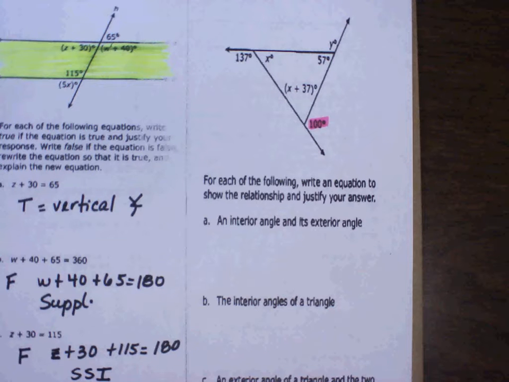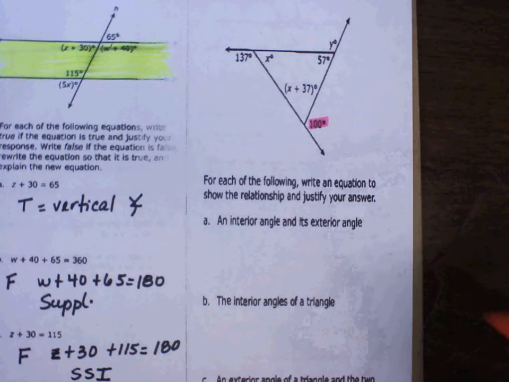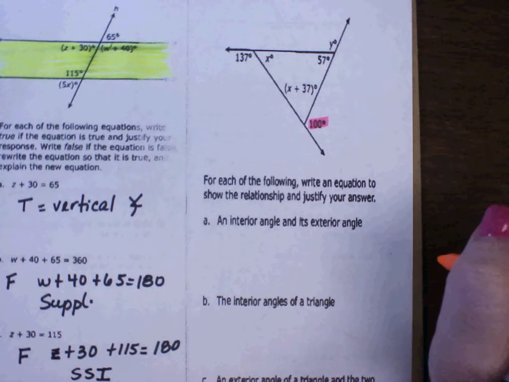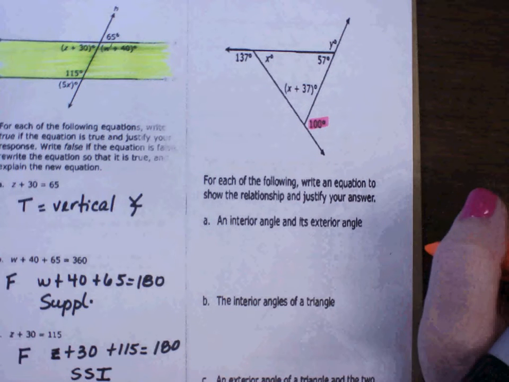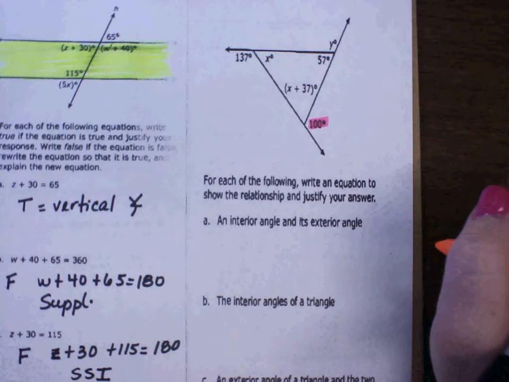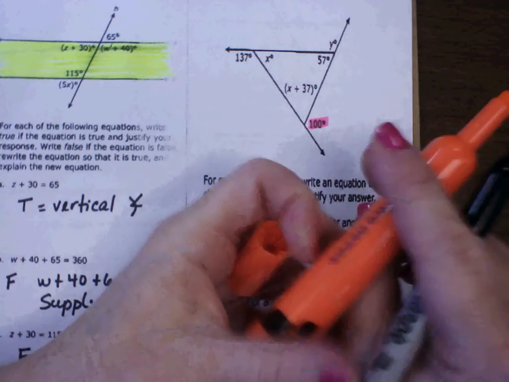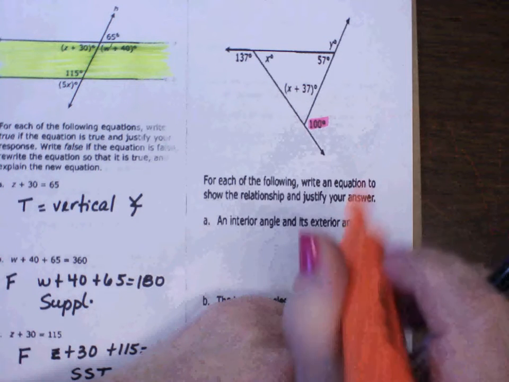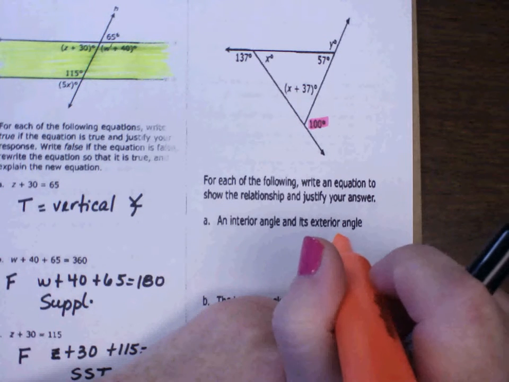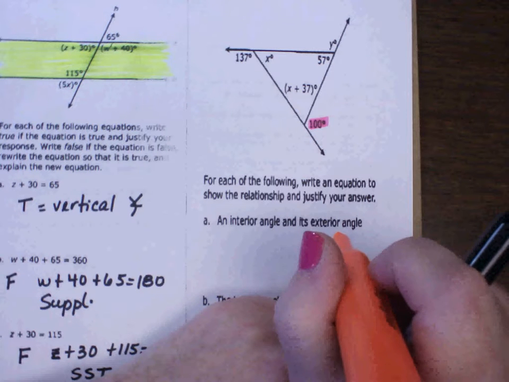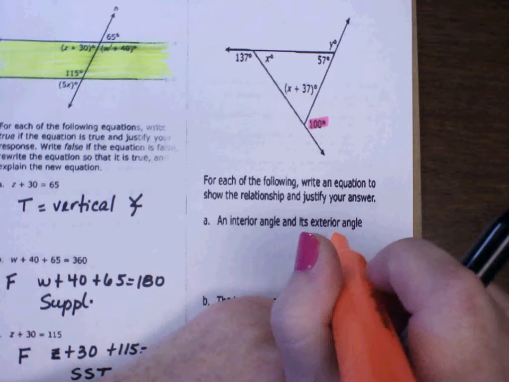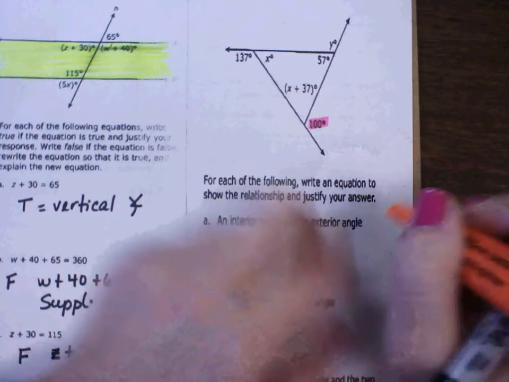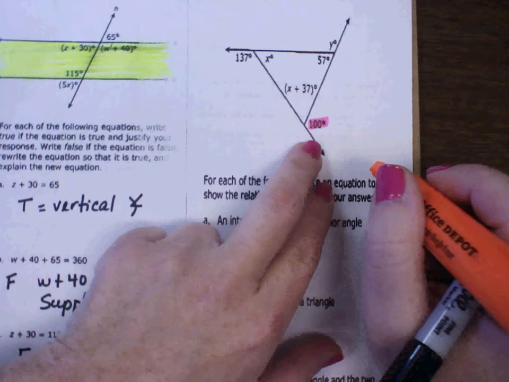Look at your cheat sheet if you don't know. I'm sorry, Latonya, I didn't hear what you said. That's another exterior. Look at your white cheat sheet. Come on, we can do this. Which two should be paired up with that 100? No. Look at your cheat sheet.